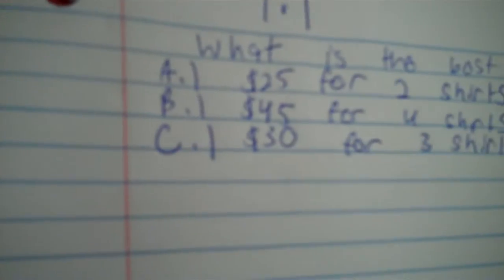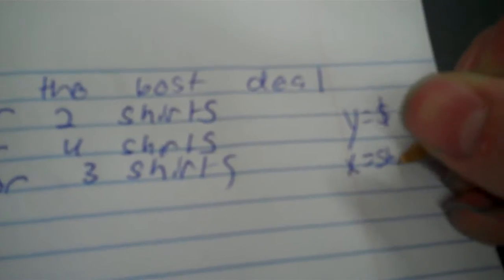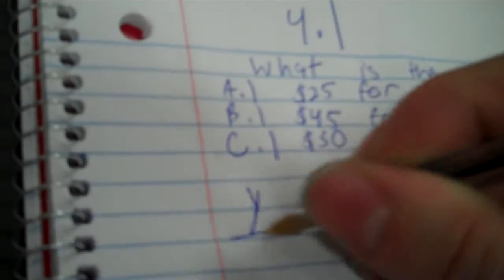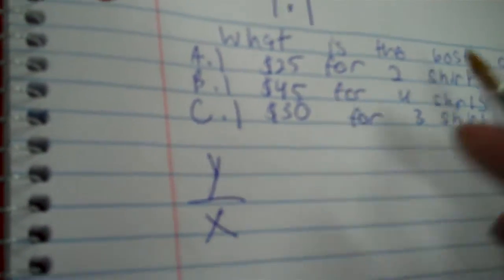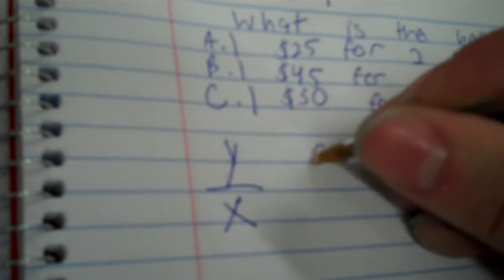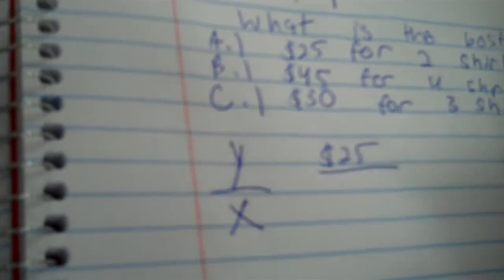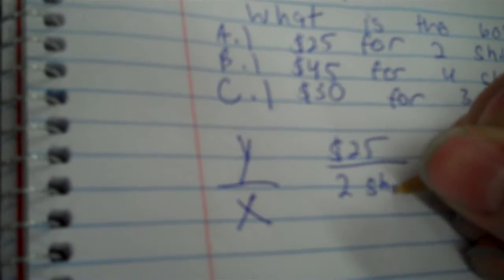So what we need to do is apply a Y and X variable to the units, dollars and shirts. Remember, Y is always the money, and X would then be our shirts. We always take the Y divided by the X. On part A, that'd be $25 divided by 2 shirts.